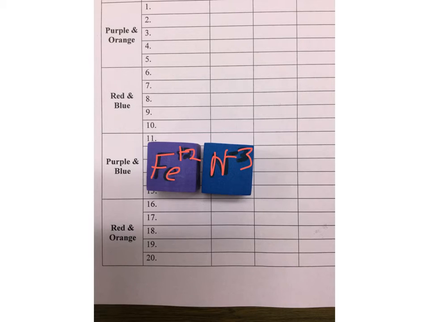So, what's my first element? Is it a metal or a non-metal? Metal. It's a metal. And is it a group A or is it a group B? It's a group B. So what are we going to use with group B metals? You're going to use what? Roman numerals. So Fe is what? Iron 2. Iron. And it's going to be 2.